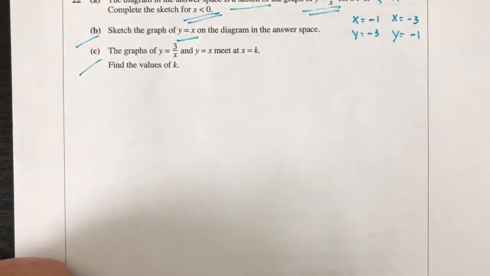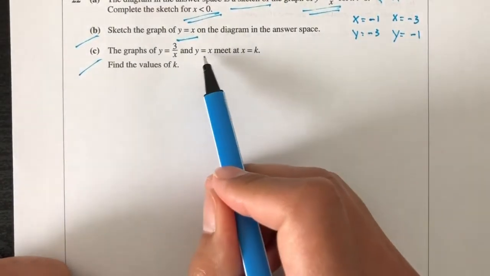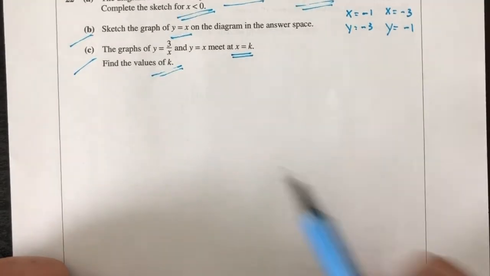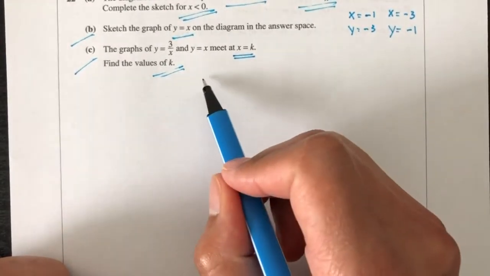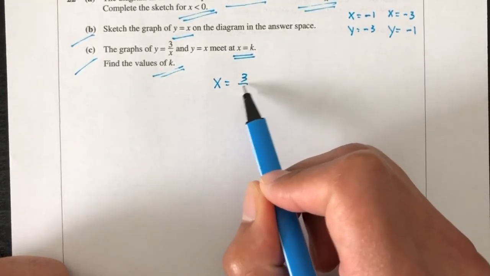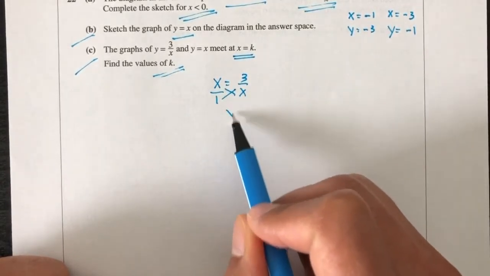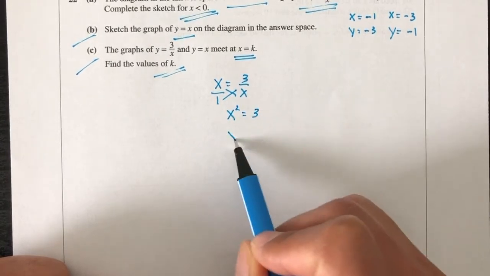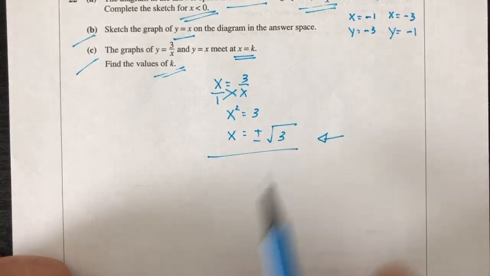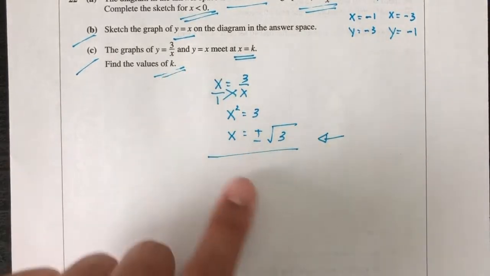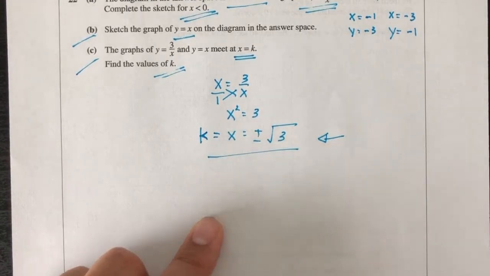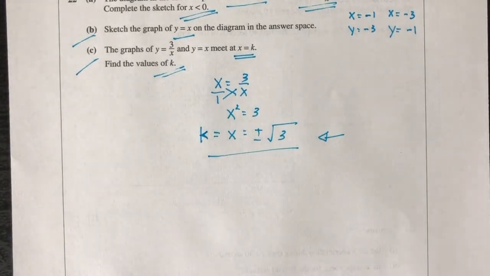Now part C, the graph of this and this meet at x equal to k. Find the values of k. So let's solve this simultaneously. Let's replace y in both equations. So we have x equal to 3 over x, cross multiply, x squared equal to 3, x becomes plus or minus square root of 3. That is your answer for values of k, which is x, right? So k is also x. Now this is question number 22.